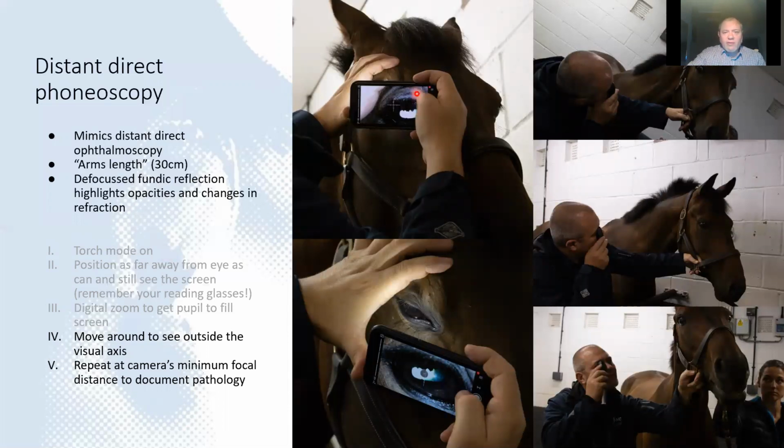Once we've got, so we can see the top left picture here, the phone's probably about 10 centimeters away from the horse's face at this point. We've zoomed in to fill the eye. We can see the pupil reflection, and then we're going to move it from different angles to try and highlight opacity and get them to move around.